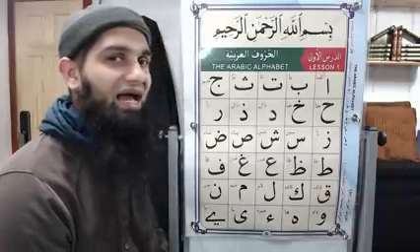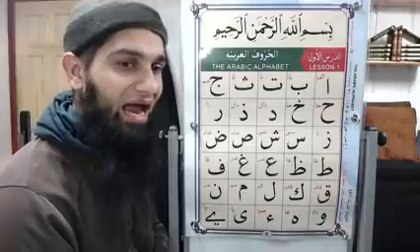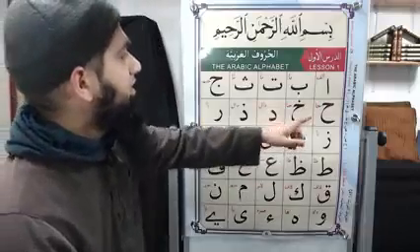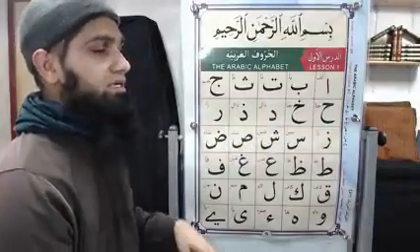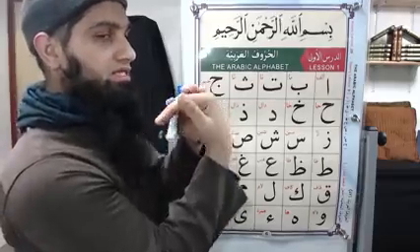Ha. Now this letter comes from the middle of the throat, from the epiglottis.